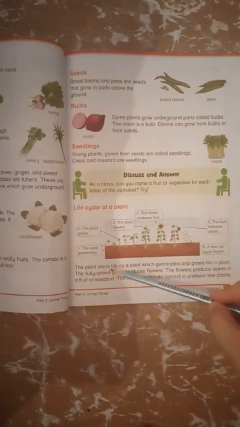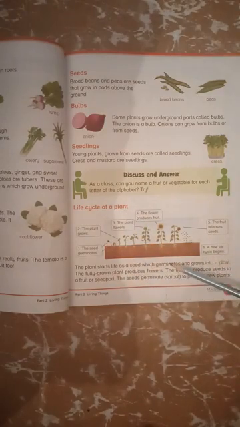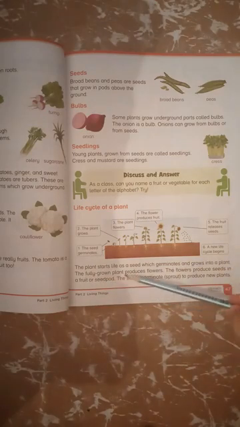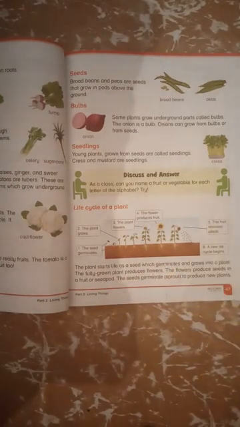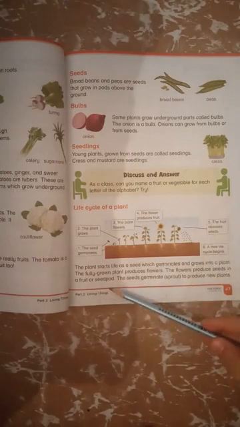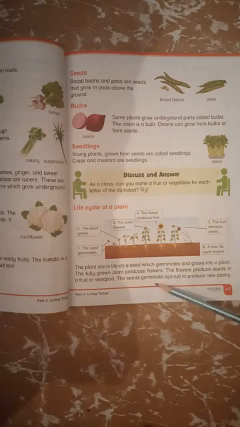Today's topic is the life cycle of plants, page number 47. Life cycle of a plant. The plant starts life as a seed, which germinates and grows into a new plant. The fully grown plant produces flowers. The flowers produce seeds in a fruit or seed pod. The seeds germinate and sprout to produce new plants.